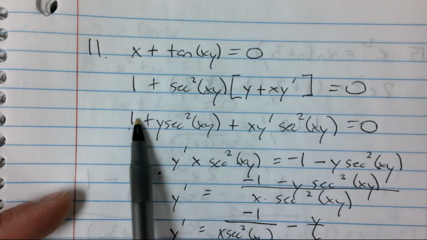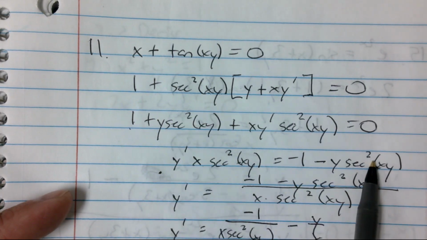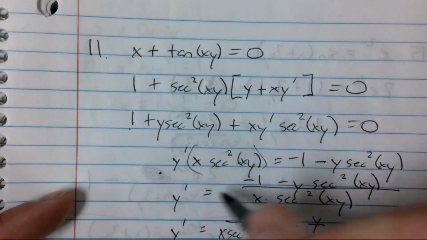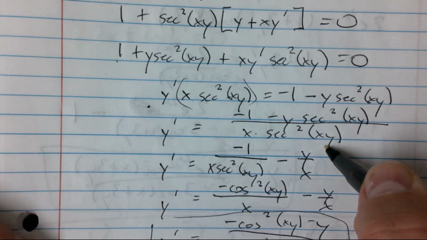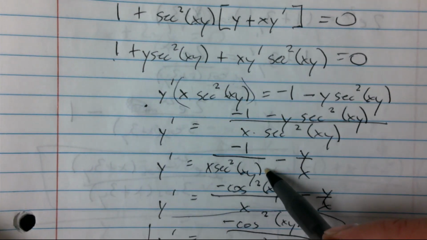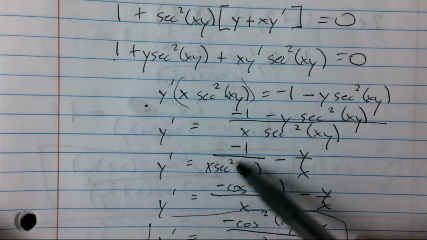Like I moved the 1 over, and I moved this term over because it didn't have y prime in it. Then you basically divide by that stuff. And once you do that, then you put the negative 1 over everything.